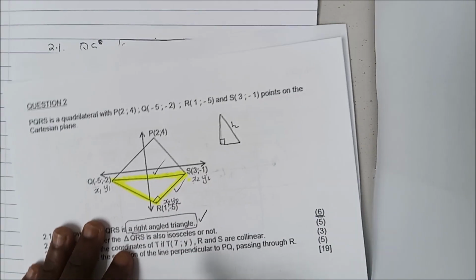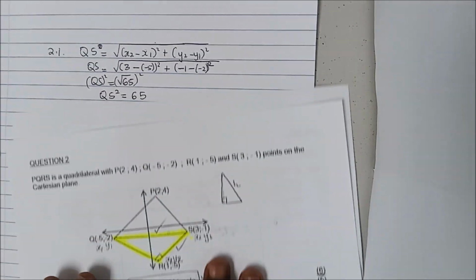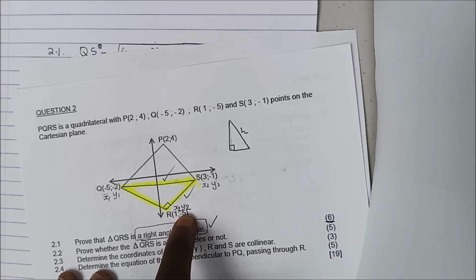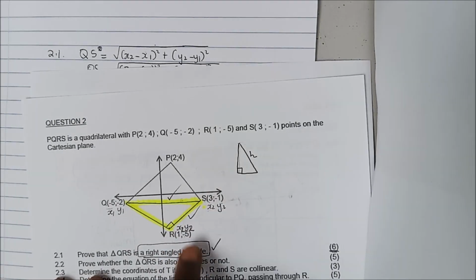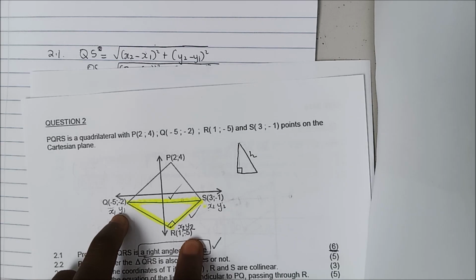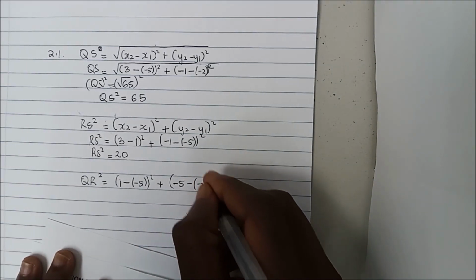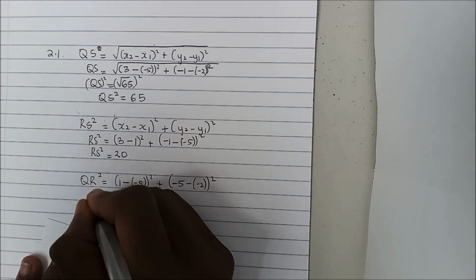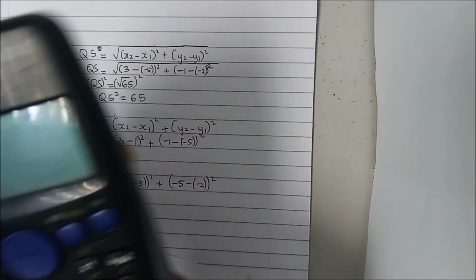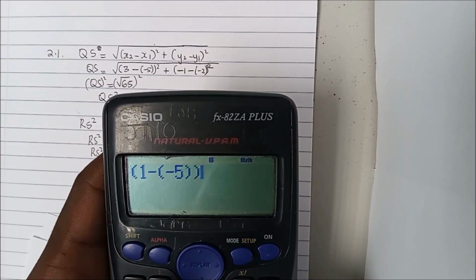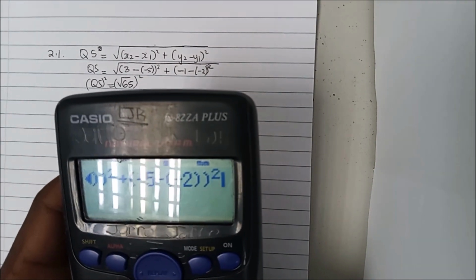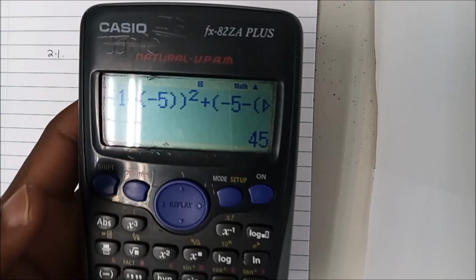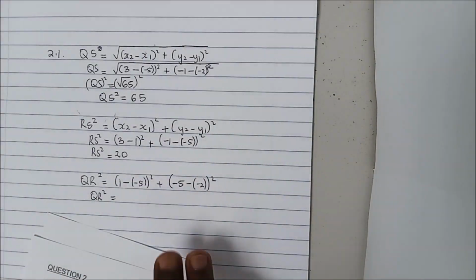And then what is our y2? So our y2, if we come to the sketch, is -5. So we will have -5 minus, and then what is our y1? Our y1 is -2. So we have -2. So this is QR squared. So now let's go ahead and put that in the calculator and see what we find. So 1 minus -5 squared plus -5 minus -2 squared. So we get a nice number, which is 45.